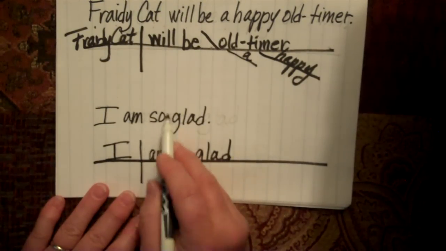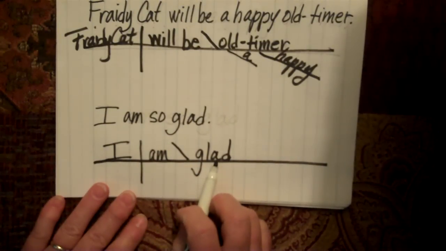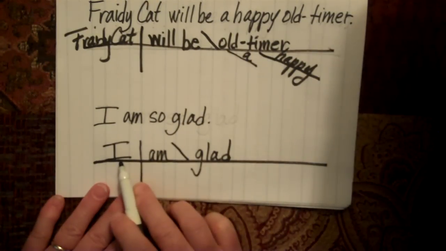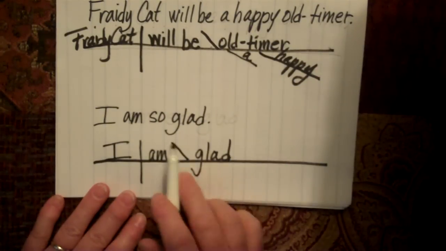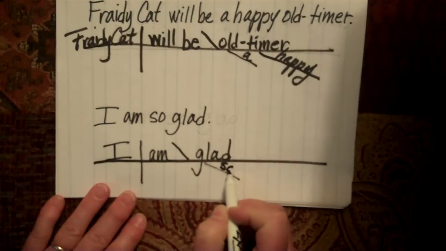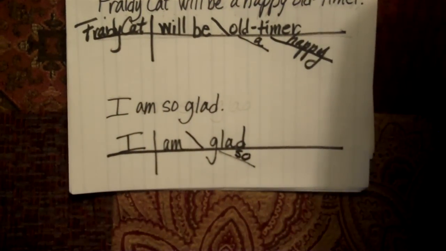So, what do I do with so? What does it answer? Well, what is glad? Let's ask that first. Is it a noun? Is it a person, place, thing, or idea? Or does it answer what kind of person I am? I am what? I am glad. Says what kind. So that's an adjective. And so says to what extent I am glad. I am so glad.